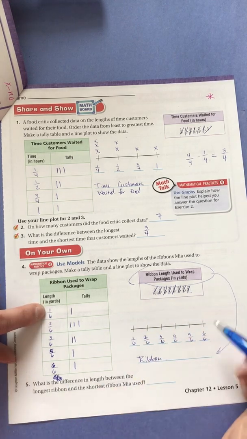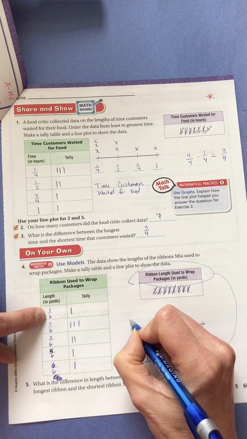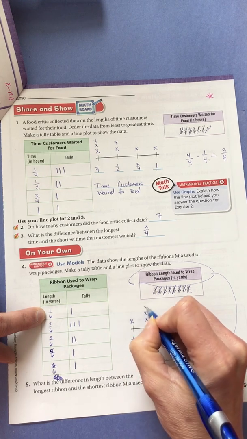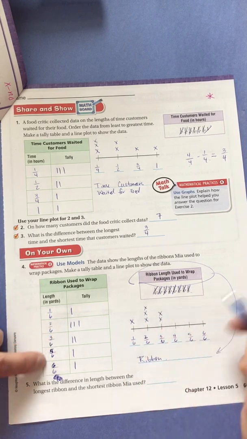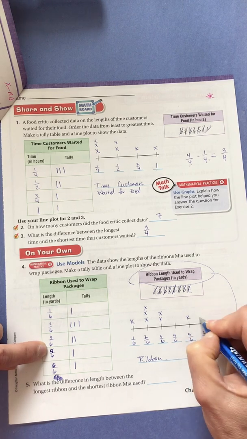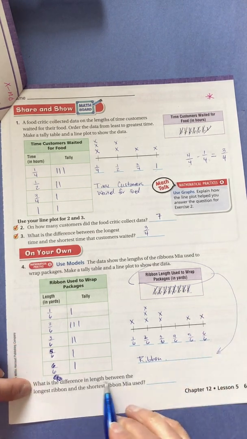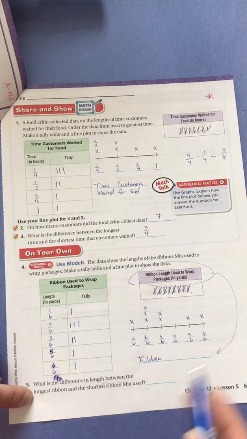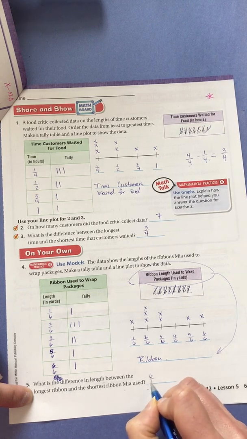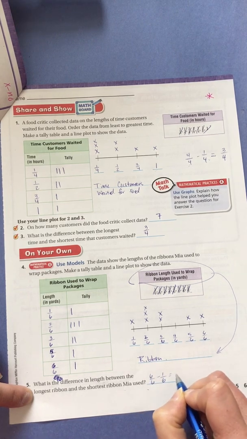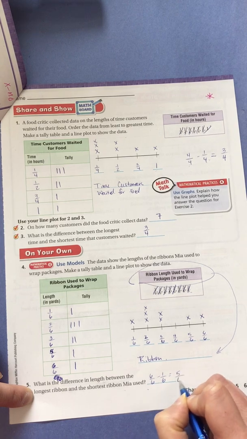And then the fun part, line plots are actually pretty fun. Then I get to put in my X's. So there's 2 here, none for 4/6, 1 for 5/6, and 1 for 6/6. What is the difference in length between the longest ribbon and the shortest? Again, that would be 6/6 minus 1/6. And doing those fractions, the answer is 5/6.